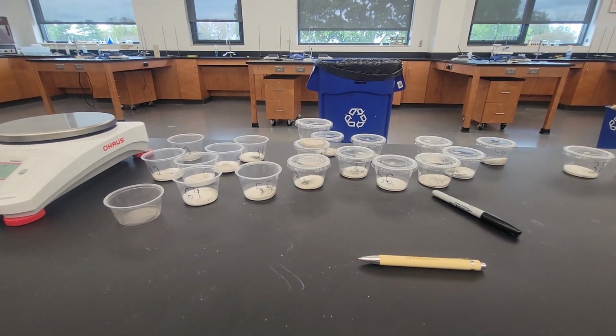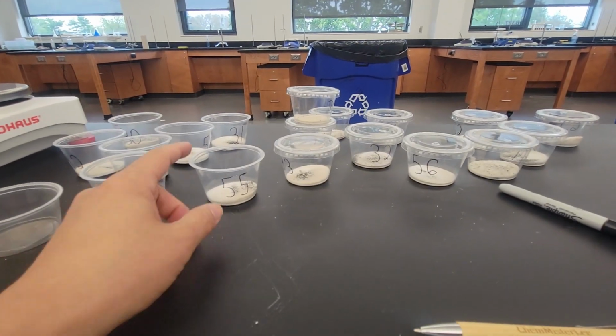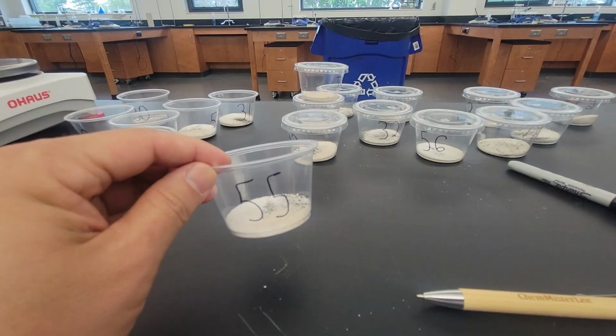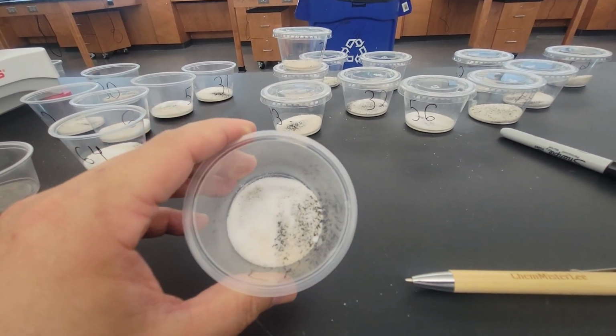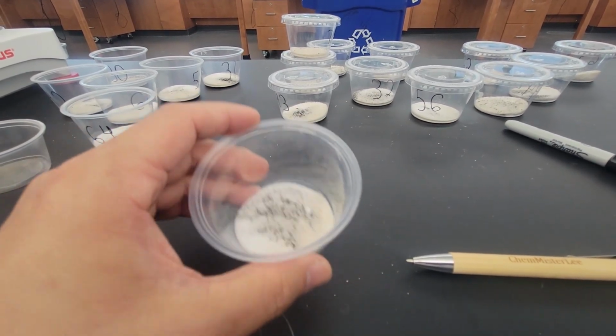Let's go over your separation lab from today. There were hundreds of samples. I'm just going to pick one. Got sample 55. And this has, well, they all have some amount of sand, salt, and iron mixed in here.